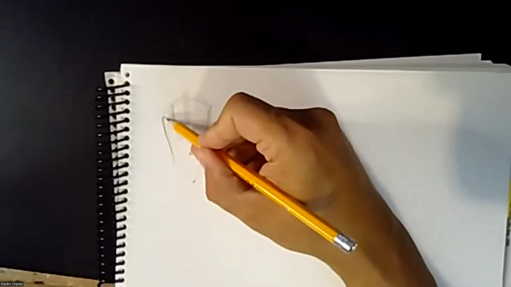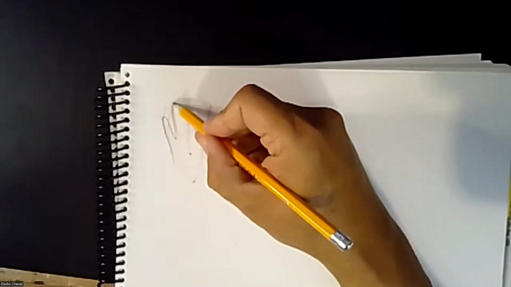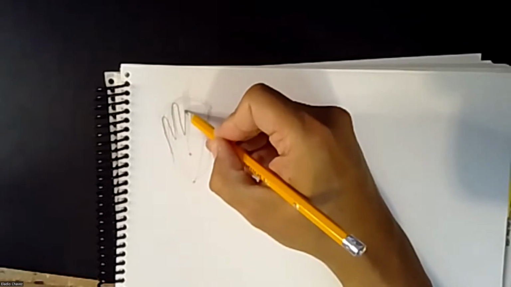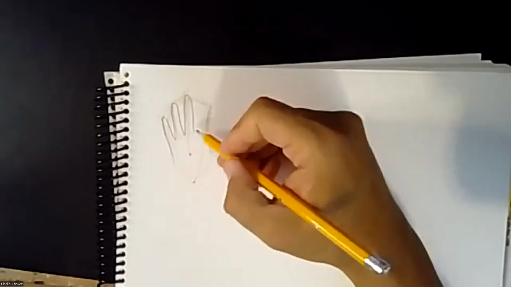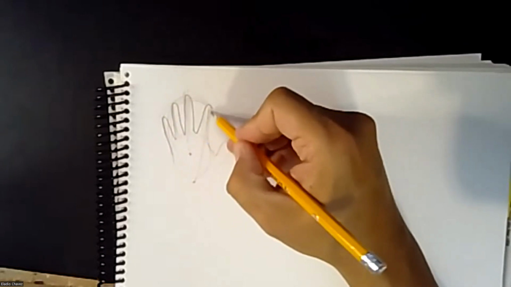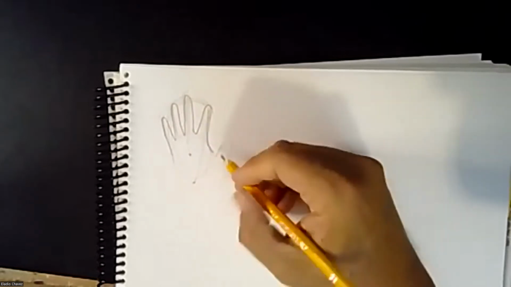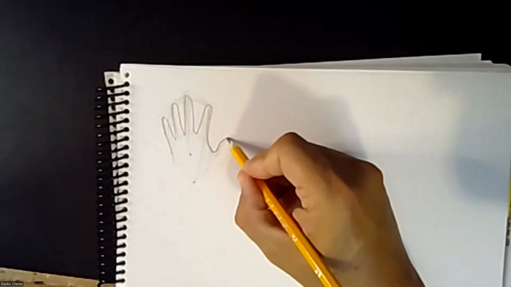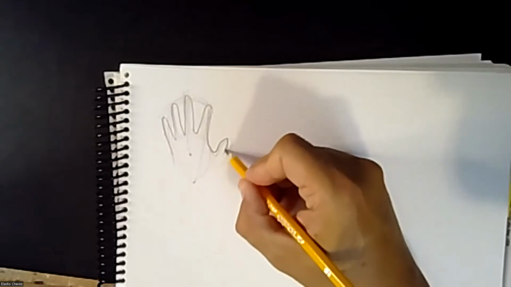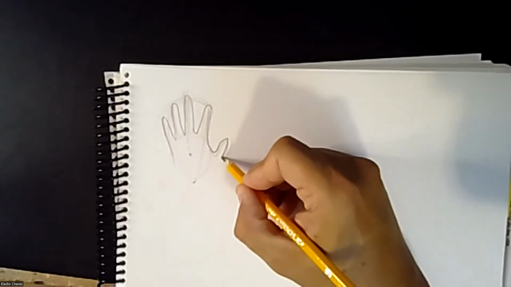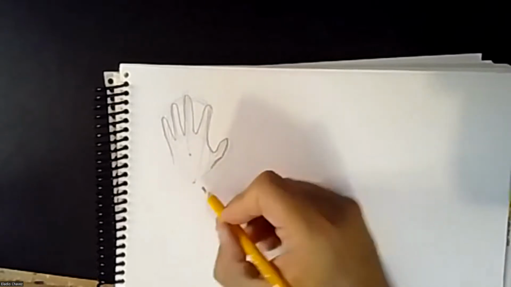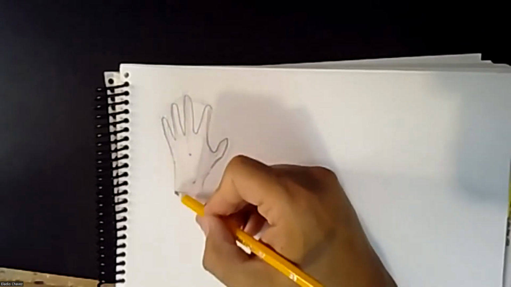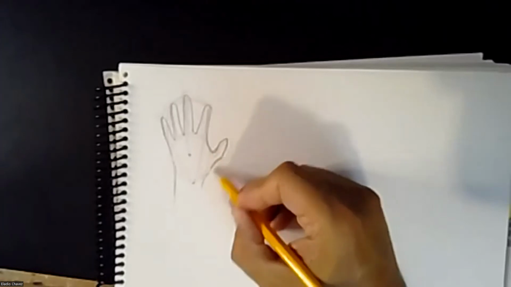I just go like this and fill that space. Probably bring this thumb in a little bit. And then parts like that. And that'll get you a pretty realistic hand. You want to practice that and see that. And then as the hand moves around.